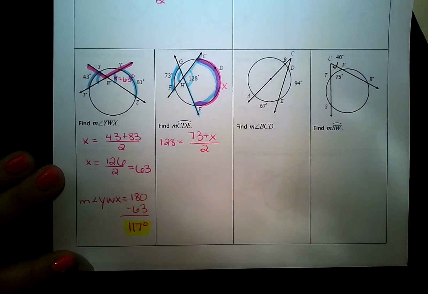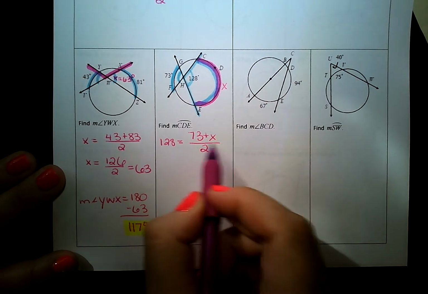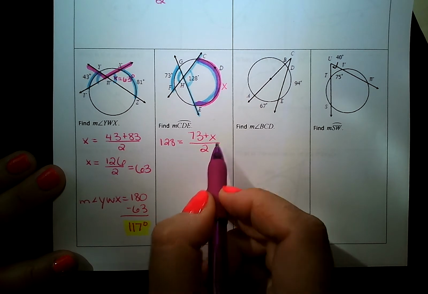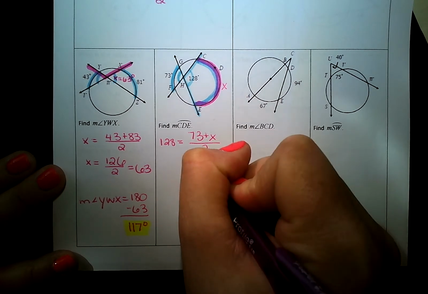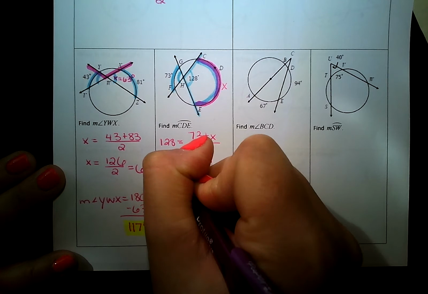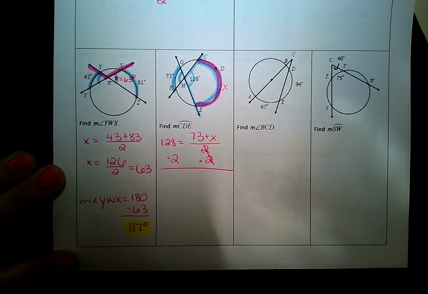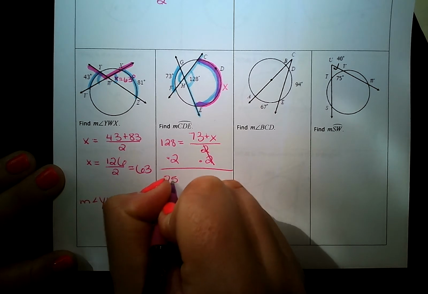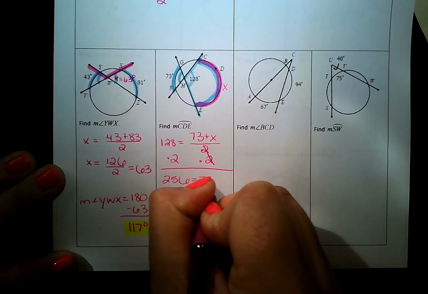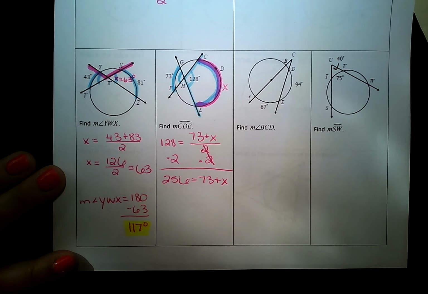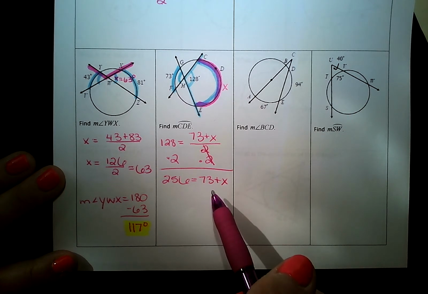So now I've got to figure out how to solve for this x. Algebraically, my choice is going to be to get rid of this division by 2. To get rid of a divide by 2, we need to multiply by 2. I'm going to multiply both sides of the equation by 2. 128 times 2 is 256. The fraction is gone, and now I need to remove the 73.